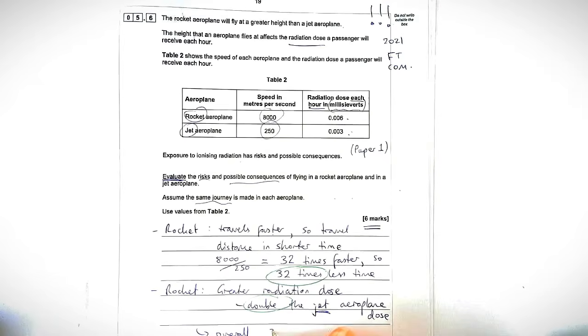Okay, now to finish off, and this should be the easier bit, so well done if you got this far. I know it's quite a tricky question, to talk about the risks and possible consequences for ionizing radiation.